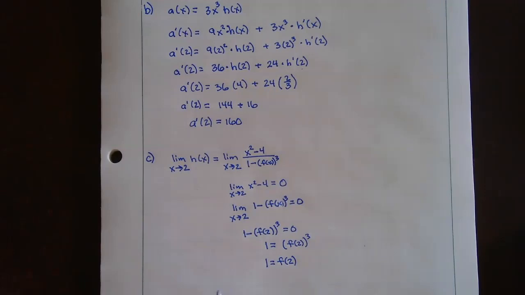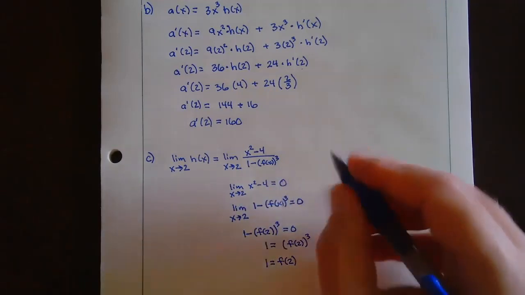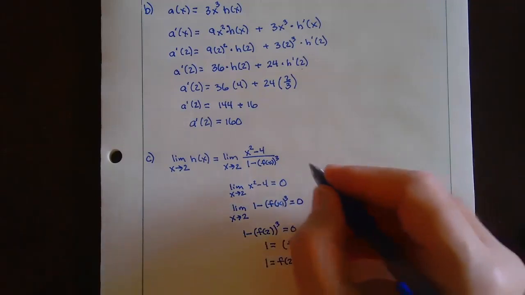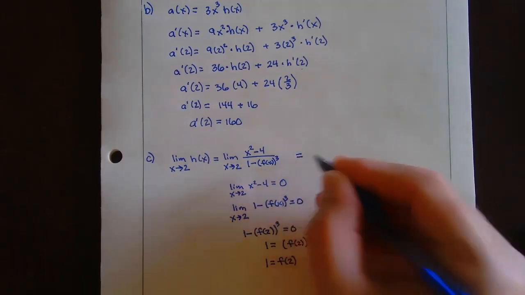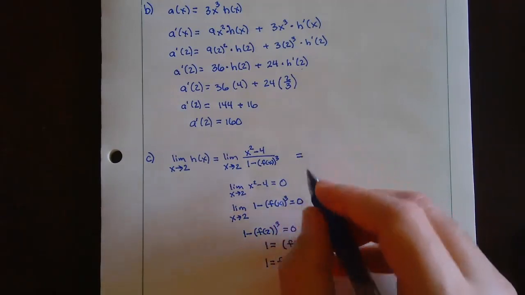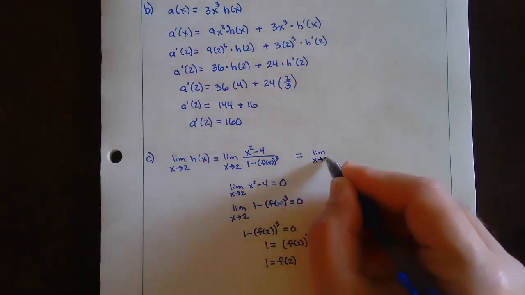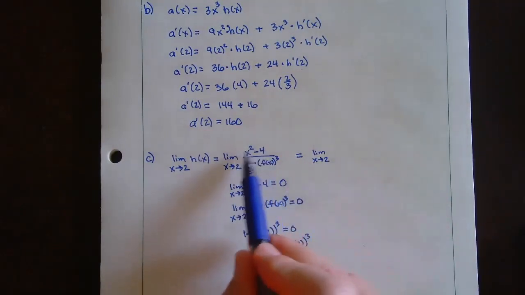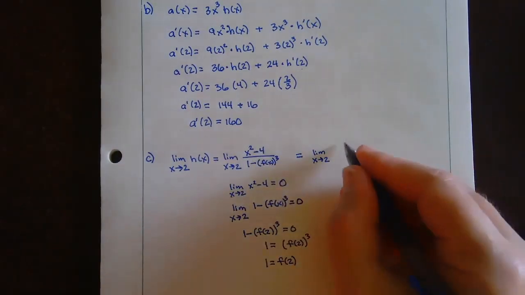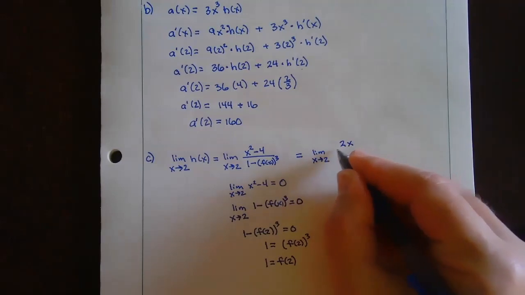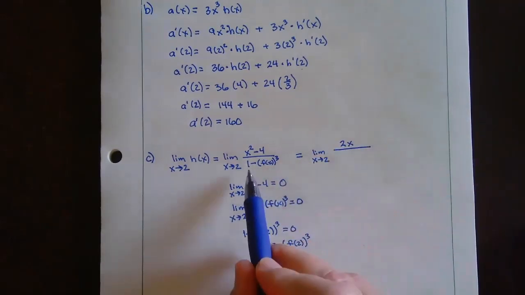All right, now I want to talk about this. We have to know what this equals. Because this is 0 over 0, this is going to be equivalent to the limit as x approaches 2 of the derivative of the top, which would be 2x, over the derivative of the bottom.